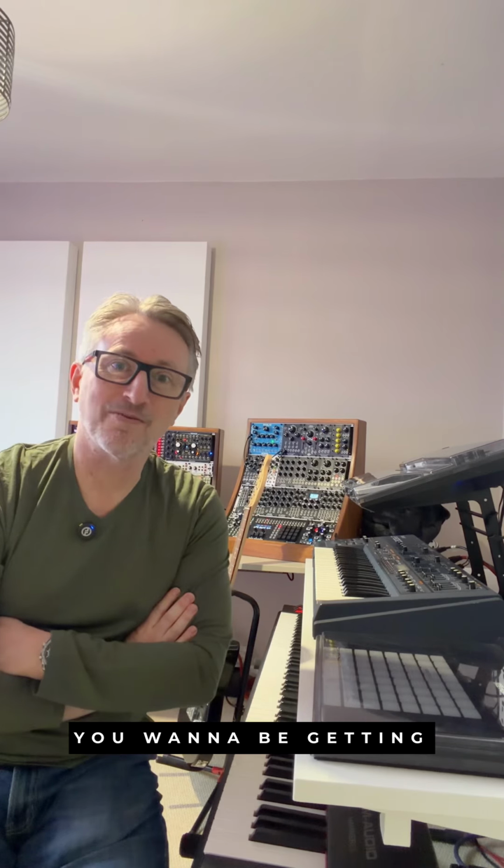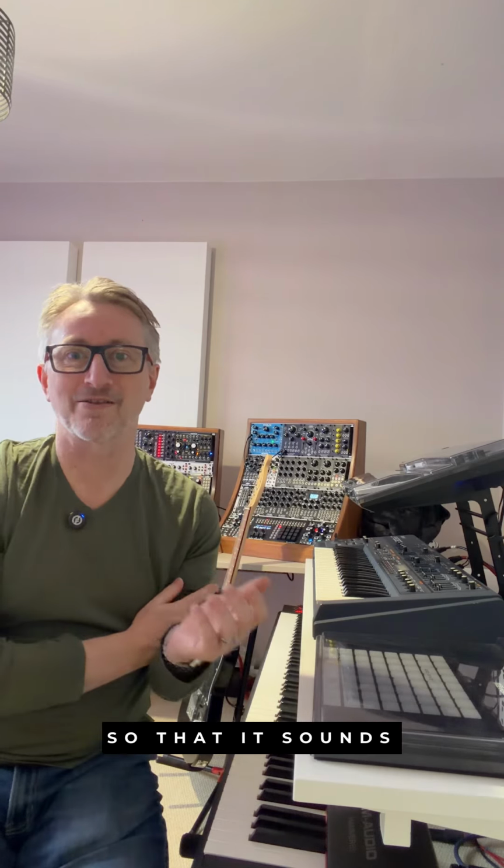Today we're going to be looking at how to treat a room acoustically to try and make it sound as good as possible. The reason for this is that when you're mixing, you want to get a true reflection of exactly what the music sounds like. If the room reflects certain frequencies, then you're probably going to mix it in a certain way so that it sounds right to you, but that's not going to sound right anywhere else.